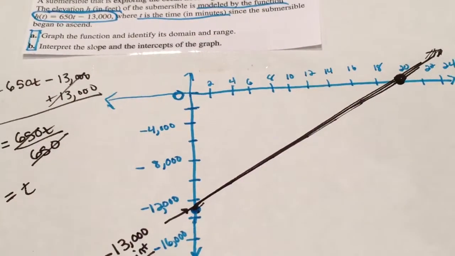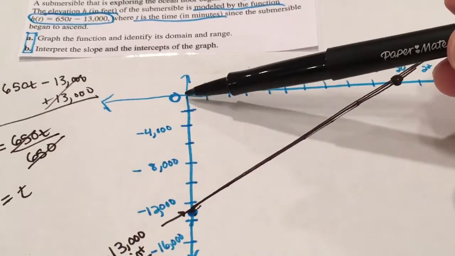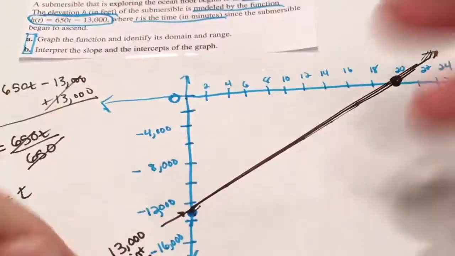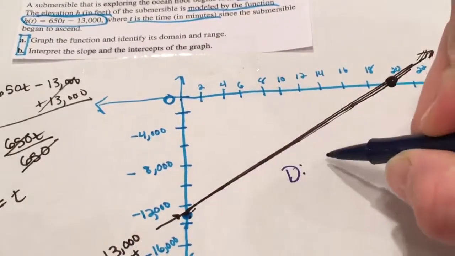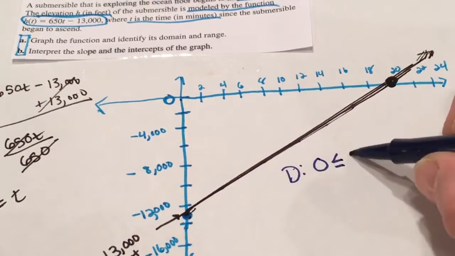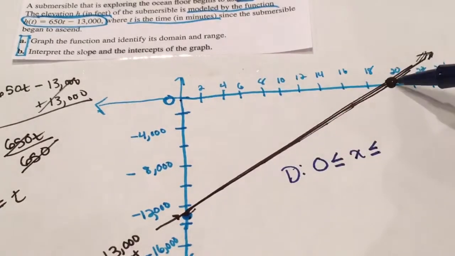So my domain is my x values. The lowest possible x value I can have is 0. So my domain is 0 is less than or equal to x, which is less than or equal to my highest x value, which is 20.